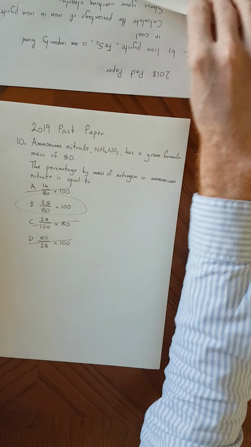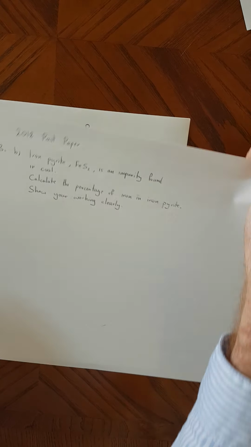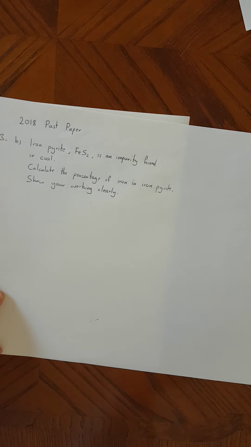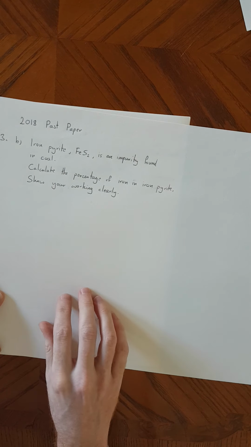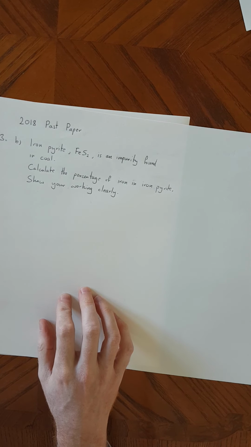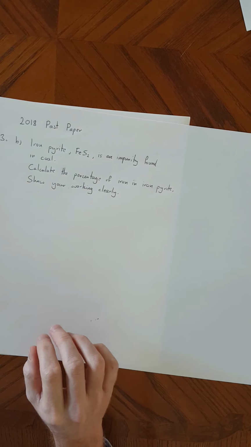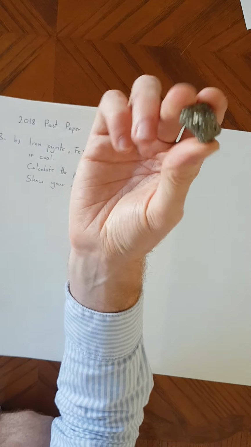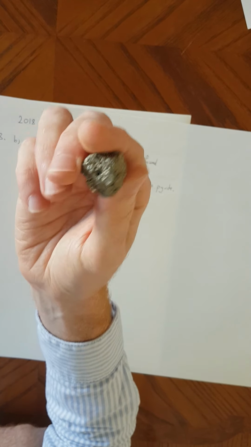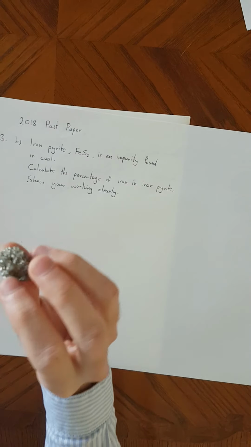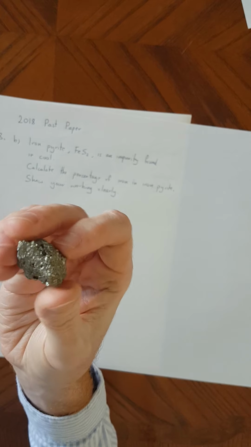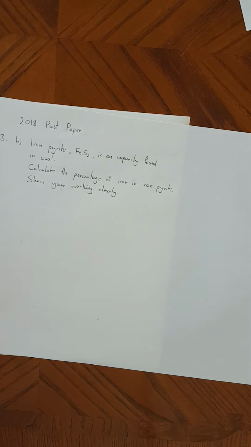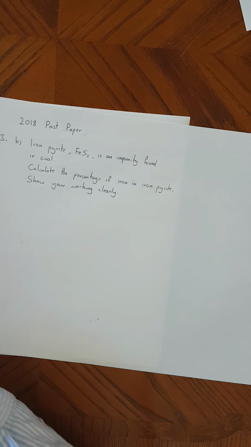Where did I leave it? There we go. Okay, so this one is from the 2018 past paper. So here, we need to do our full calculation. Now, interested to know, you might have heard of iron pyrite, because it's known as fool's gold, and I've got a little bit here. You can see it's nice and lustrous and yellow, a similar colour to gold, but absolutely no gold present. Alright, on with the question.